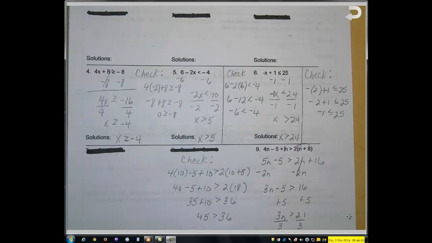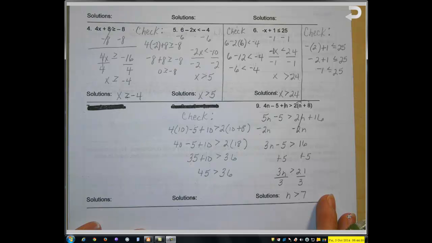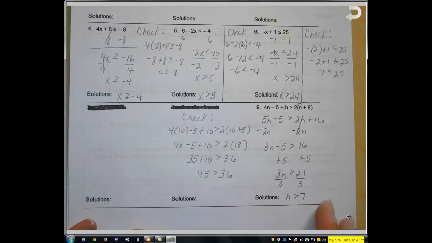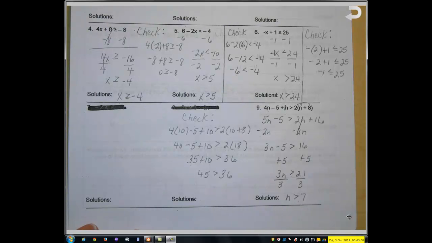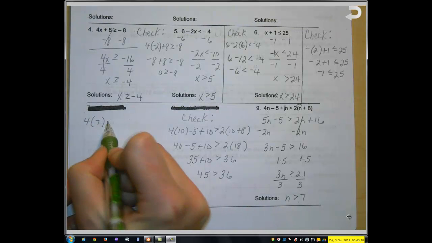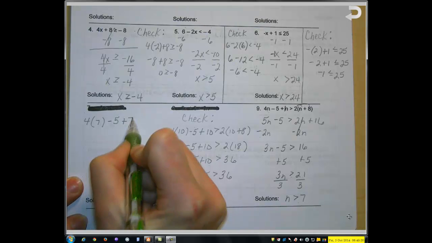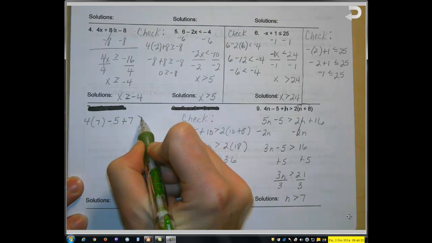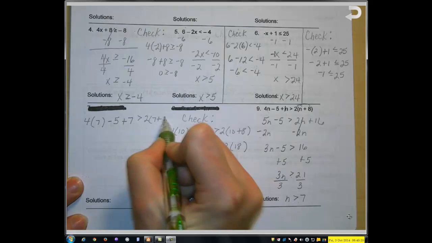Now notice here that 7 is not included in the solution set because the inequality does not say equal to 7, it says only greater than 7. So let's try 7 in our check and see what happens. So everywhere we see an n, we're going to replace a 7. Is greater than 2 times 7 plus 8.